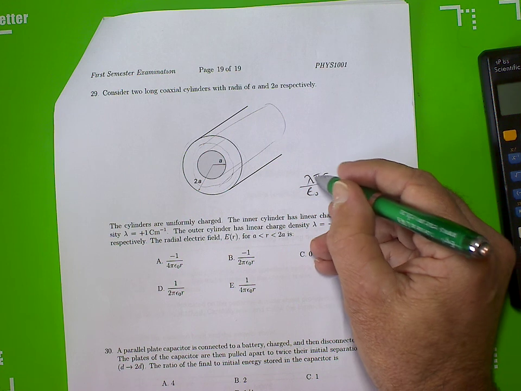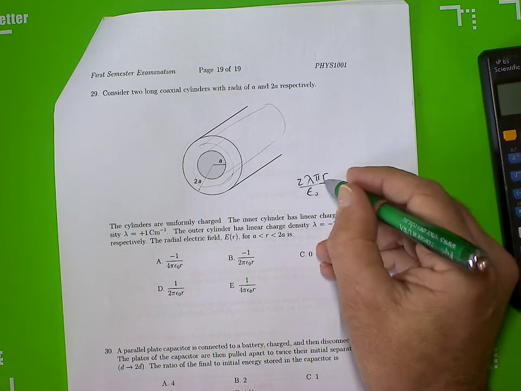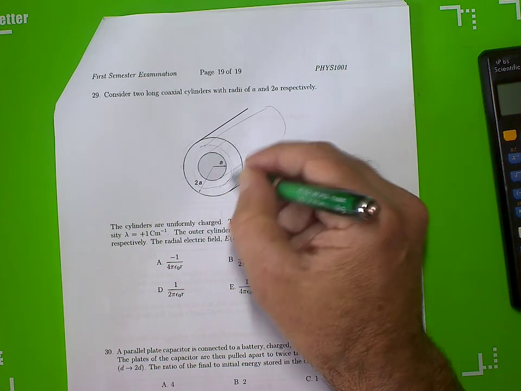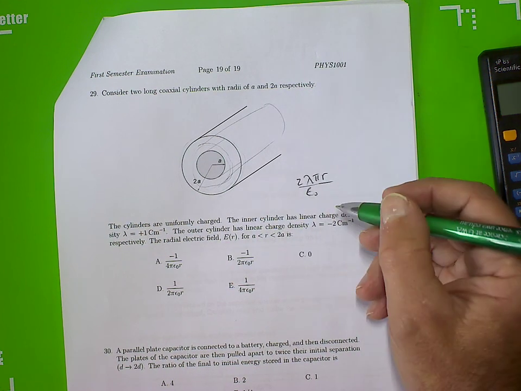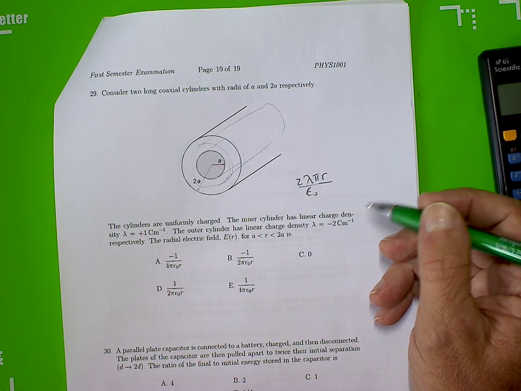Oh, 2 pi r. 2 pi r is the distance around, so the area is 2 pi r times 1, lambda over epsilon naught. Why am I getting this wrong?